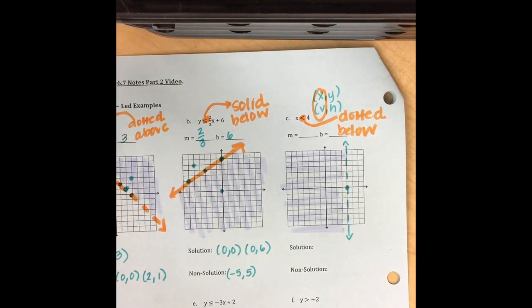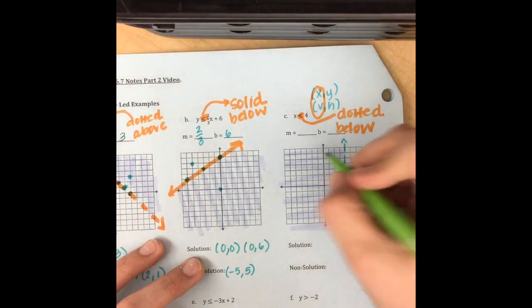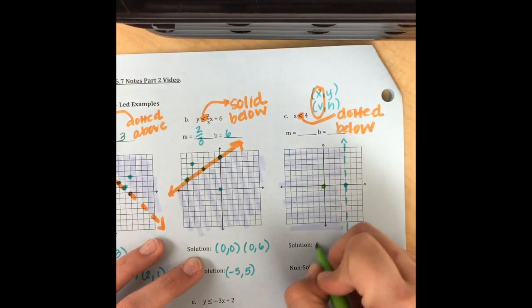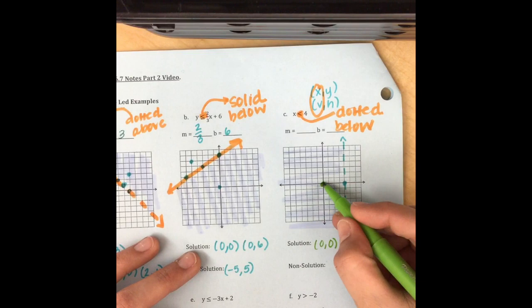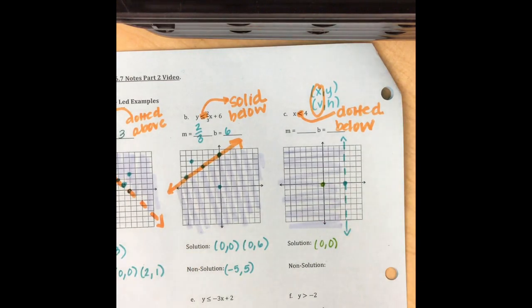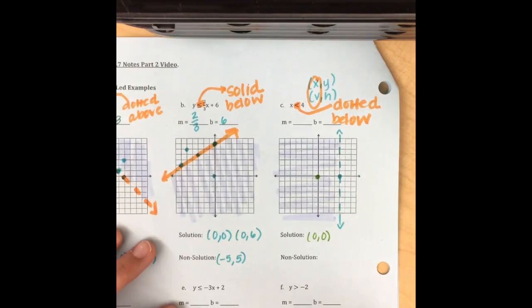So if I'm looking for solutions or non-solutions, a solution would be anything back here, so 0, 0. If you're wondering why I'm using 0, 0, it's just nice and easy because I don't have to count. I know 0, 0 is right there, so I don't have to count back 3 or up 4 and try to figure out what that ordered pair is.